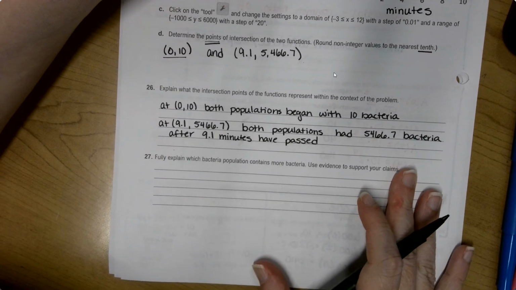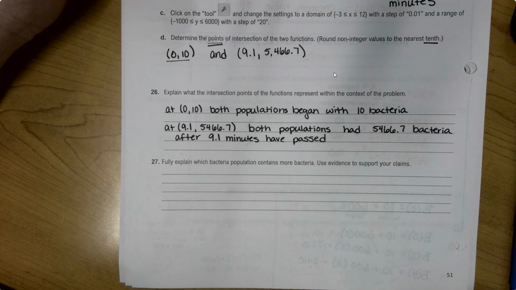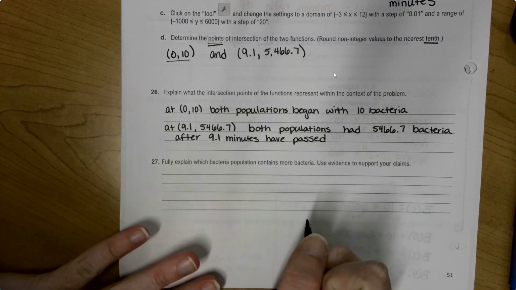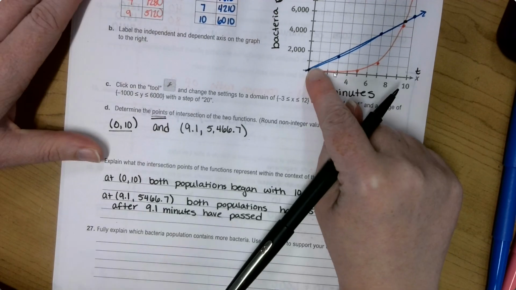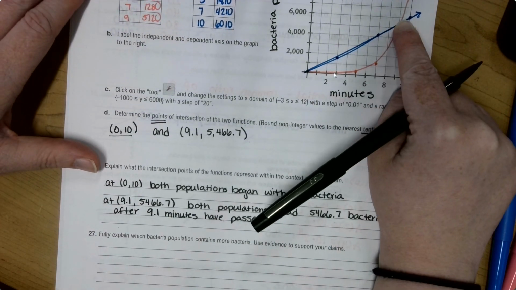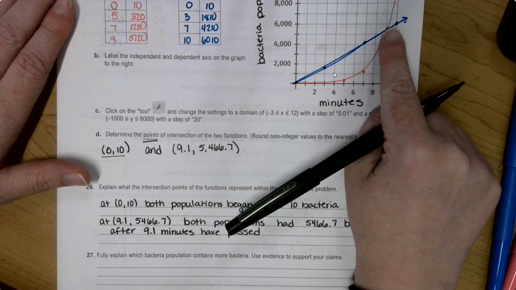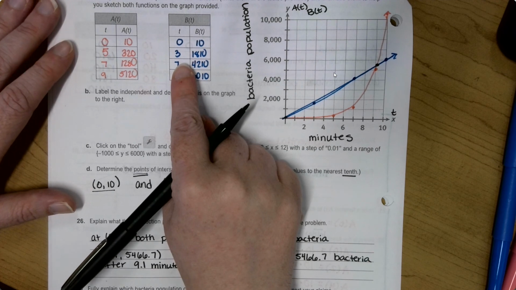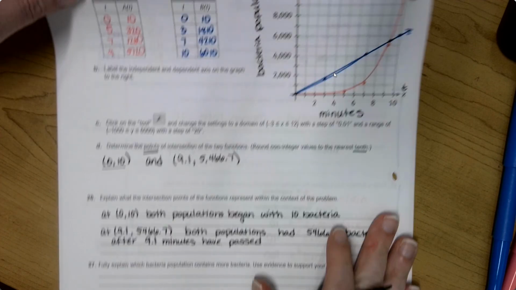All right, 27. Fully explain which bacteria population contains more bacteria. So this is kind of difficult because it has two different answers. So for the first couple of minutes, our blue line is greater than our pink line, or our pink curve. Our blue line is greater. So we could say until this 9.1 minutes, population B has more bacteria. But after those 9 minutes pass, population A overtakes it and has way more bacteria.